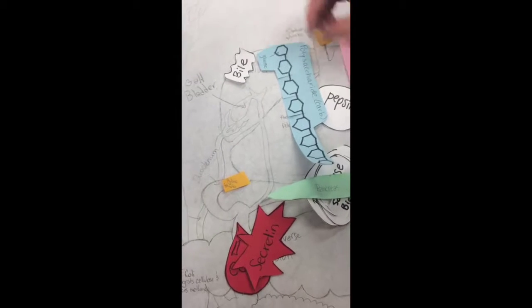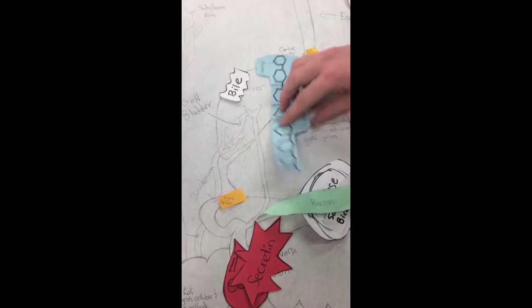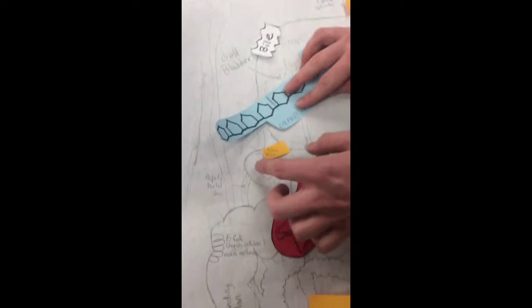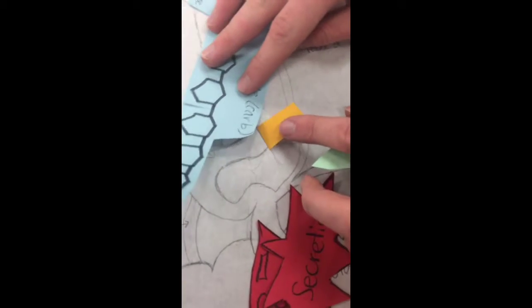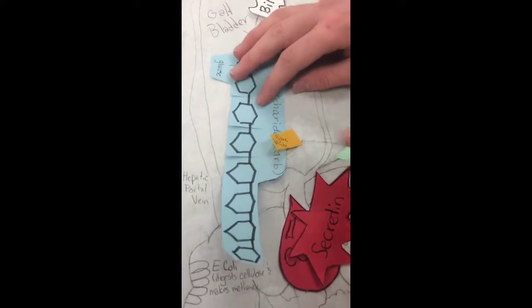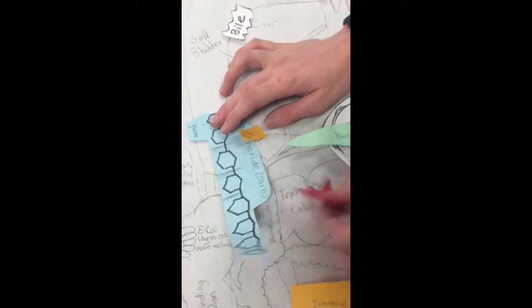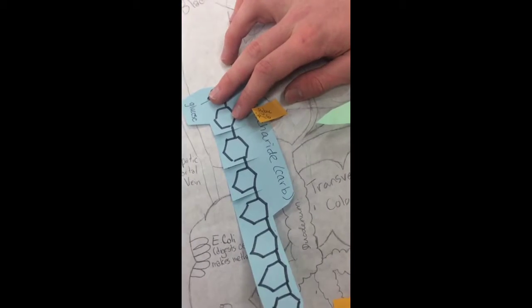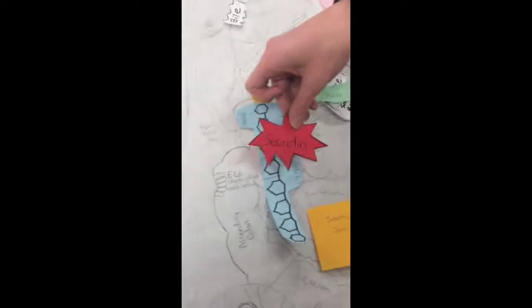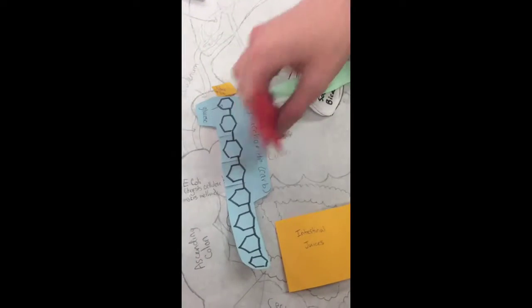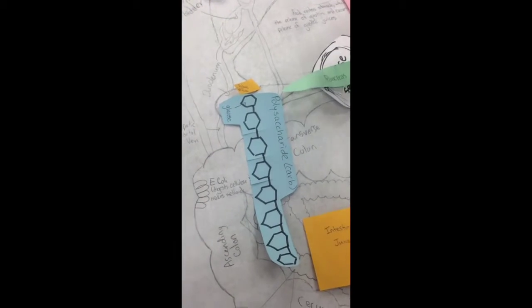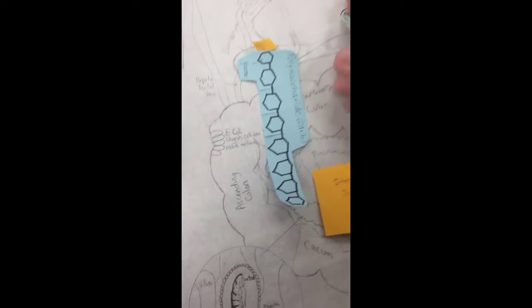The acid chyme is slowly released into the duodenum through the pyloric sphincter. The pyloric sphincter opens, and the acid chyme goes down. So when the carbs enter the duodenum, the hormone secretin is released. Secretin causes the release of the pancreatic juices.